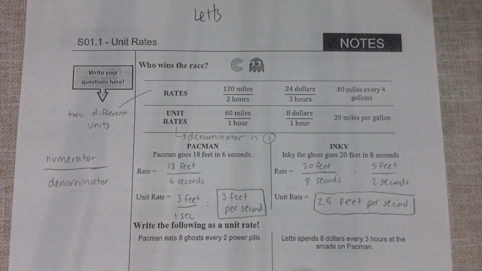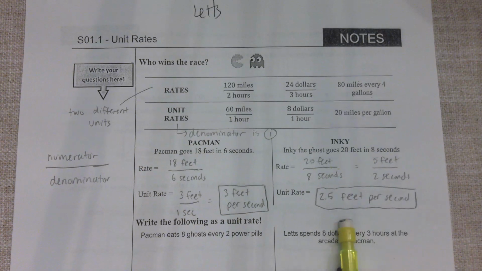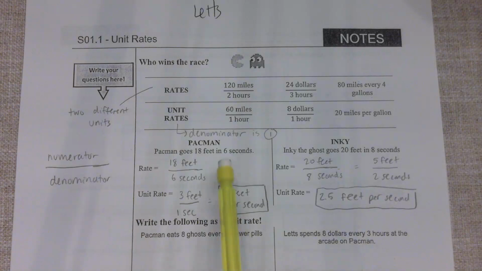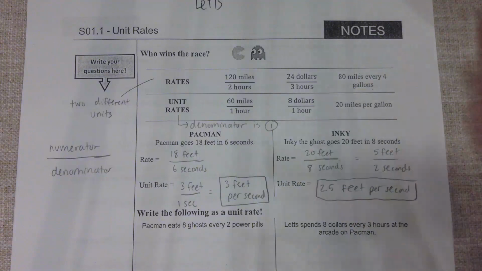Okay, so we know that Pac-Man is going 3 feet per second, and we know that Inky is going 2.5 feet per second. So Pac-Man is going to win the race because he is going faster every second, right? So that's the great thing about unit rates, is it allows us to compare things.